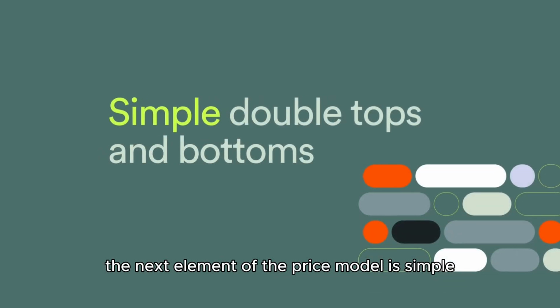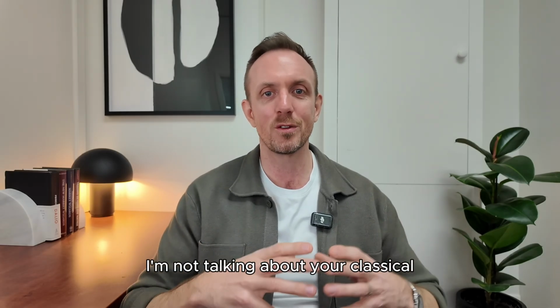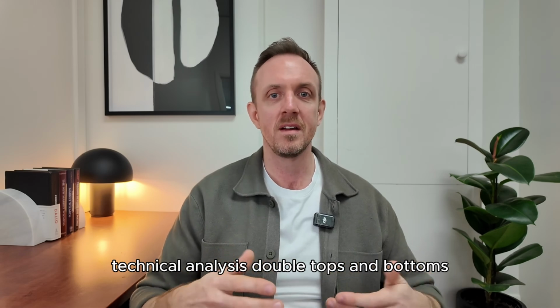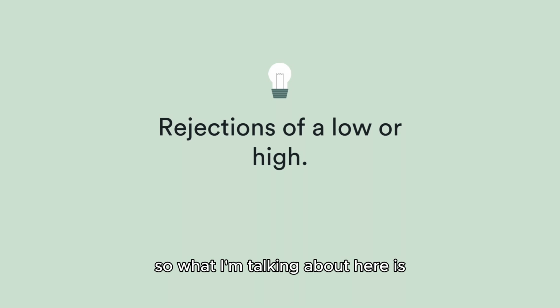The next element of the price model is simple tops and bottoms. For the purist out there, I'm not talking about your classical technical analysis, double tops and bottoms. I'm talking about a more simple version. What I'm talking about here is rejections of new highs or lows.